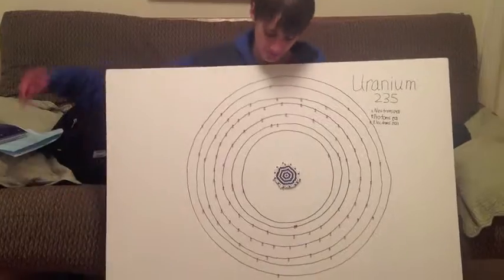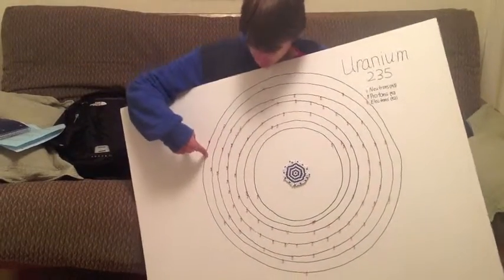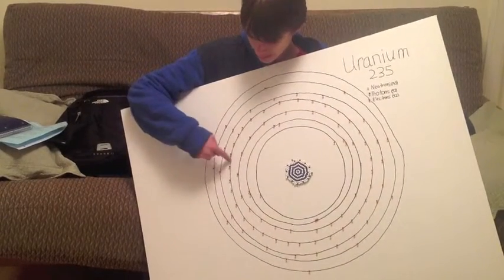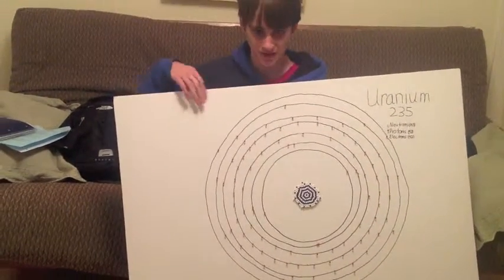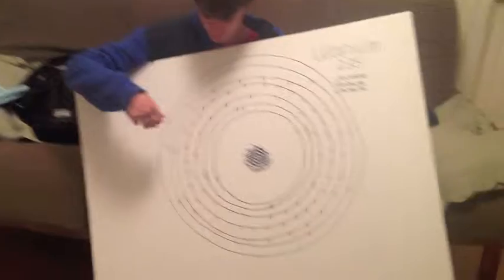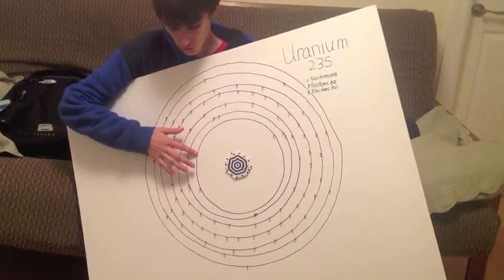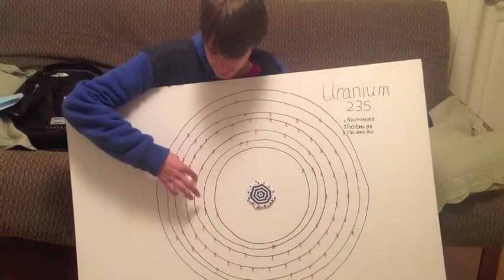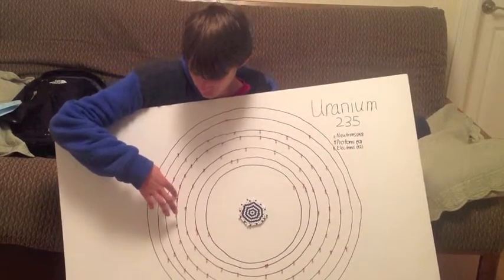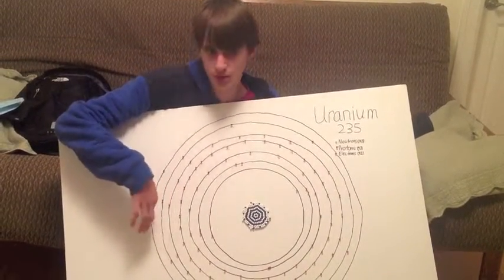Uranium has 7 electron shells. Each ring represents an electron shell. Each shell also has its own designated number of electrons. The first holds 2, the second 8, the third 16, the fourth 32, and so on.